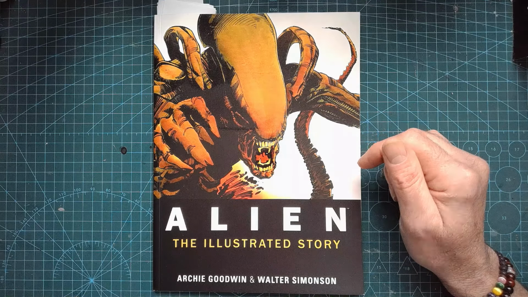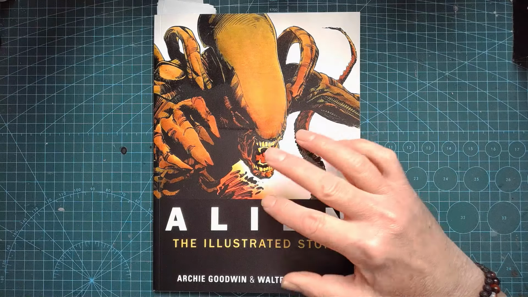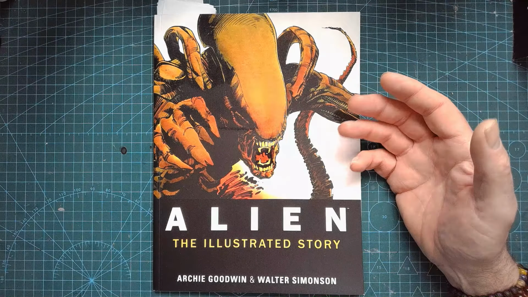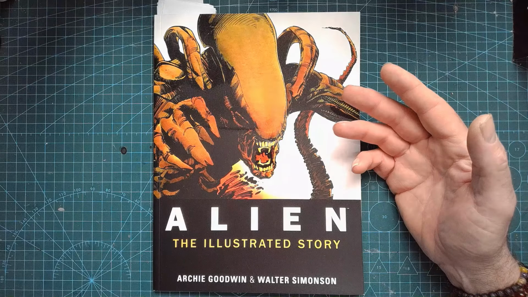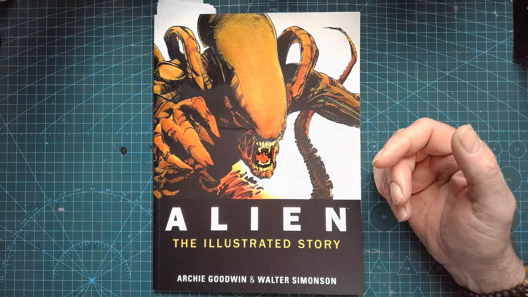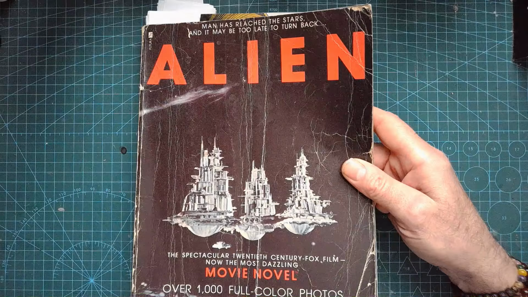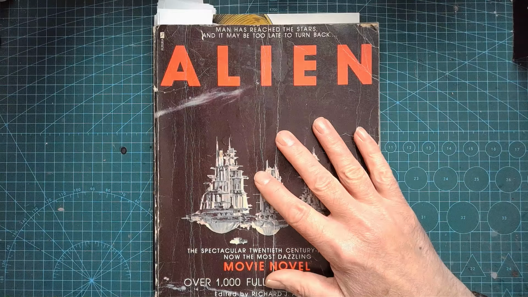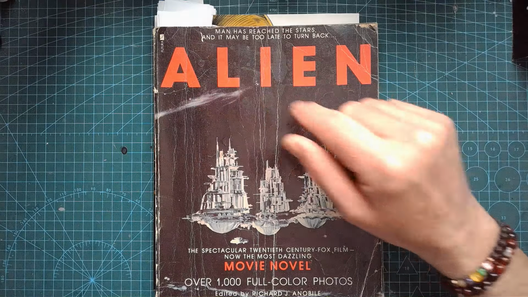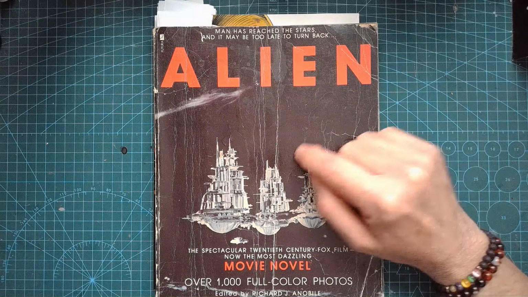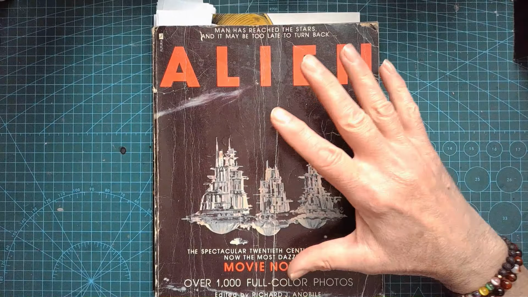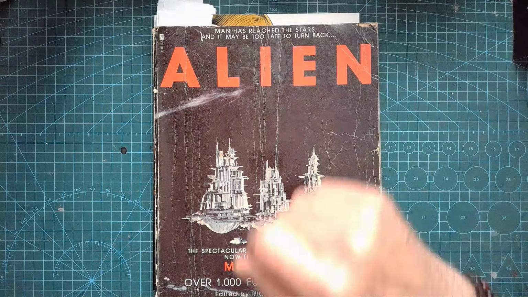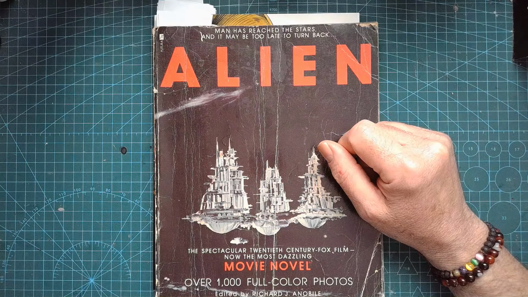Okay, and I thought it'd be fun today to show these two. I don't really need to show you the book. What am I going to do, open up the pages and show you the text? No, I thought it would be fun to actually go through it. I've highlighted moments and compare the two, how they come across in photo novel form and what Archie Goodwin and Walt Simonson did in the comic book version.